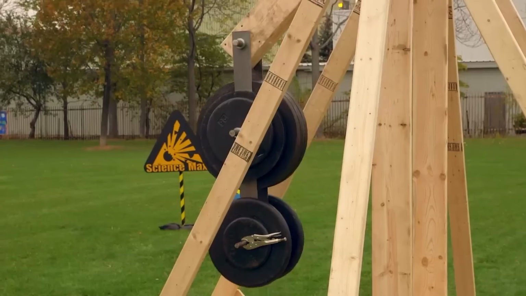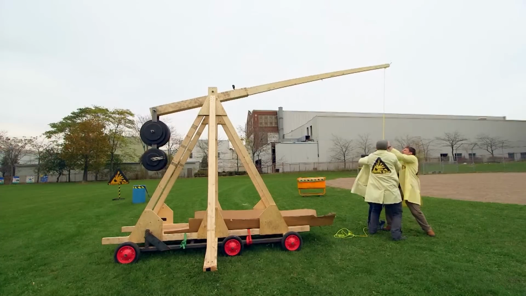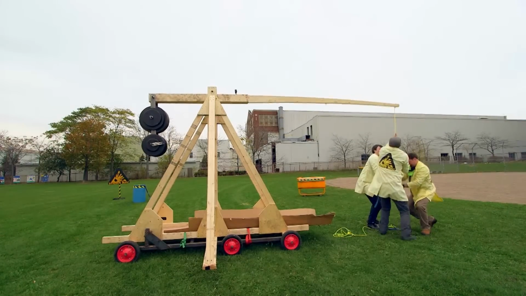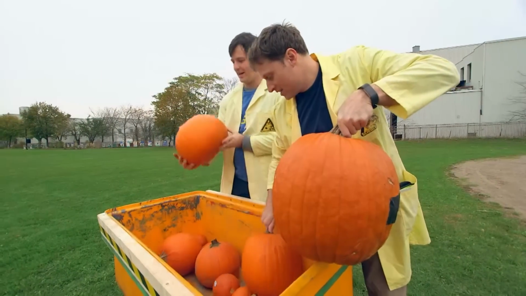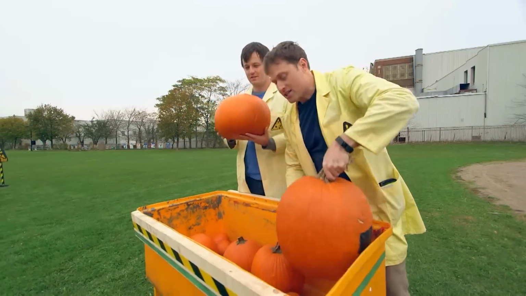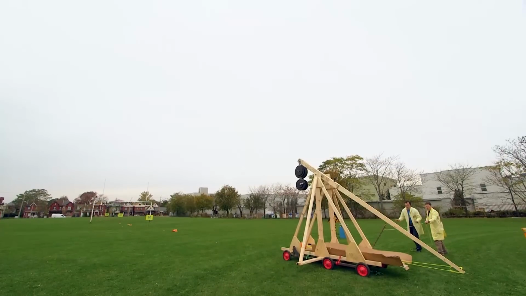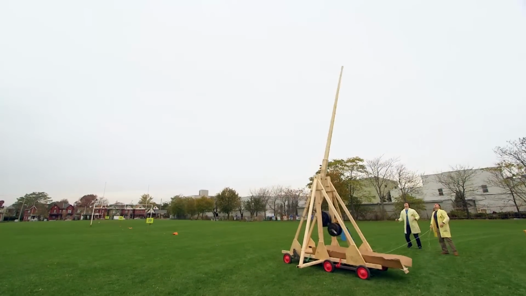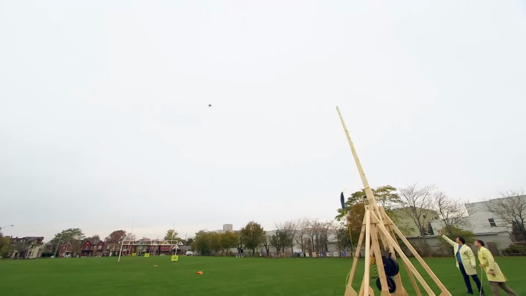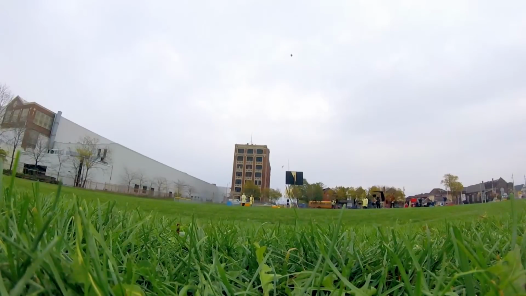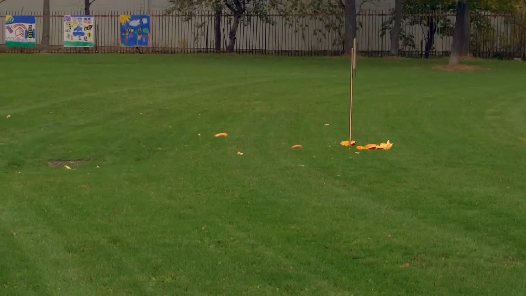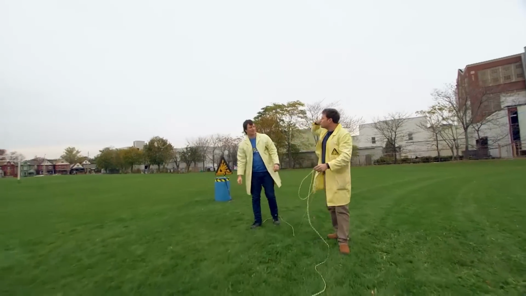Turns out pulling that much weight using our rope was really tough, even with the mechanical advantage of our lever. There we go. We found another pumpkin of the same size, but then we started having another problem. 3, 2, 1, go! Whoa! Look at how high it is! Whoa! So, I think we're going a little too high. Yes. It was almost straight up.